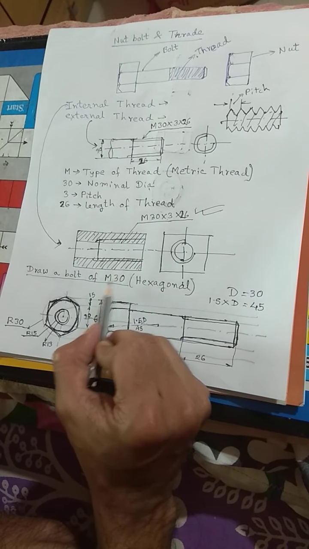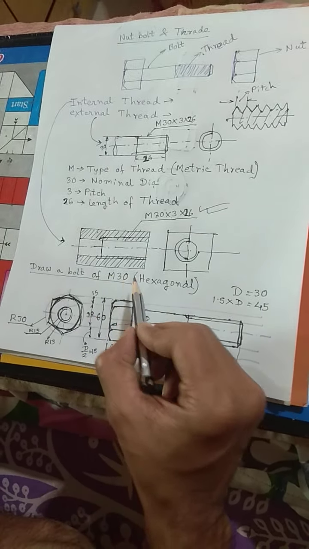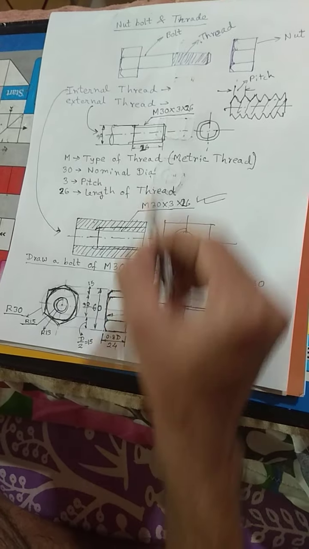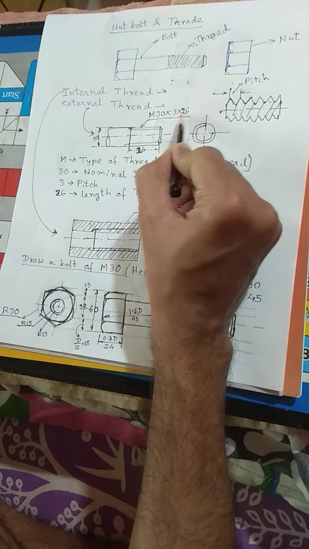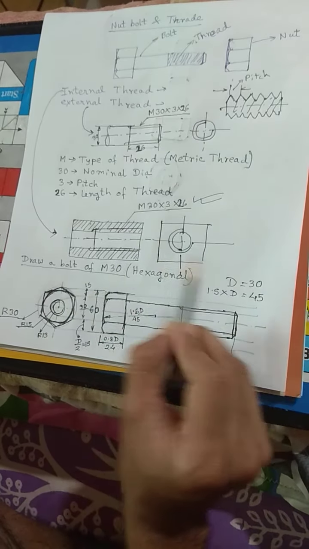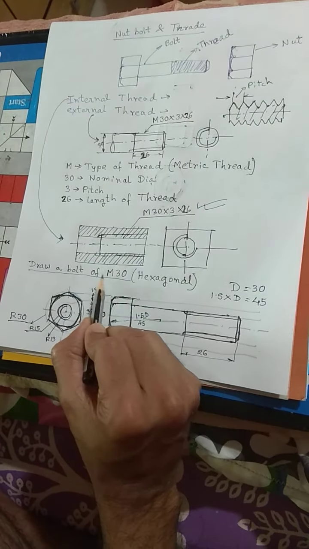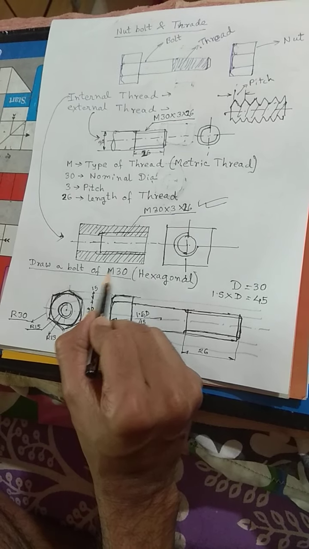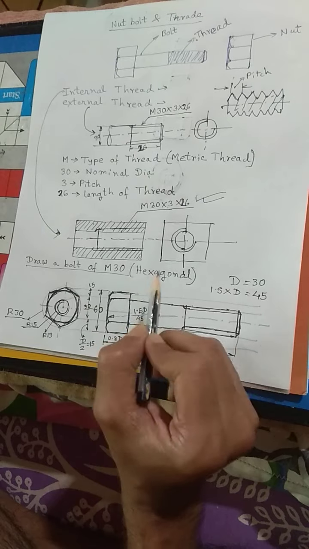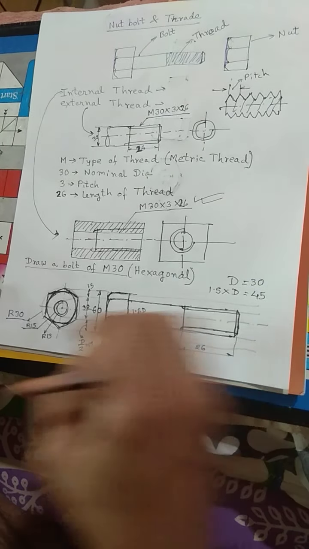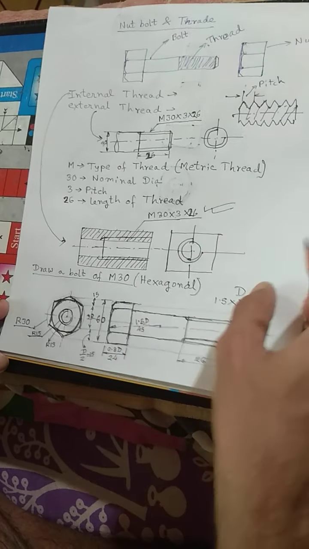So you can use any table from any standard books to find the pitch and length of the thread. So this is not so important. What is important is the diameter. By using the diameter, you can easily draw a bolt. Now see how I am drawing this bolt. Watch it.